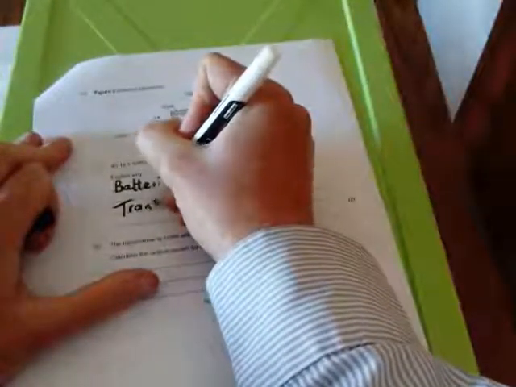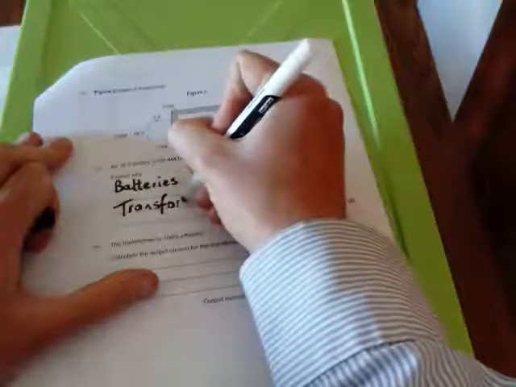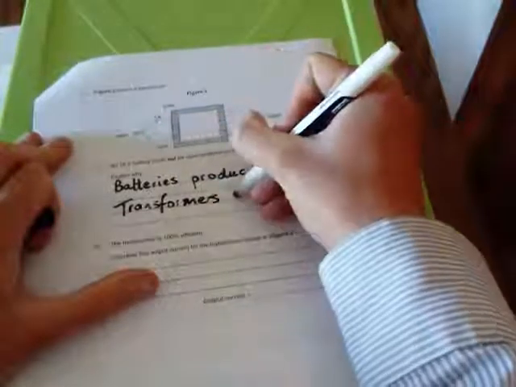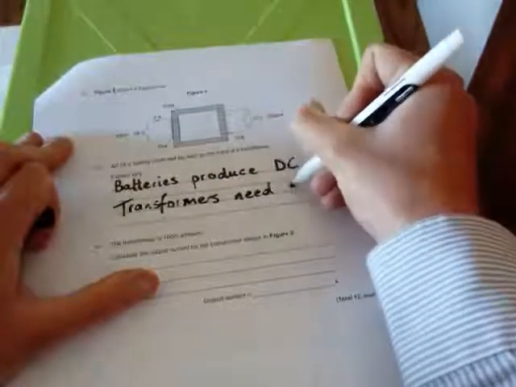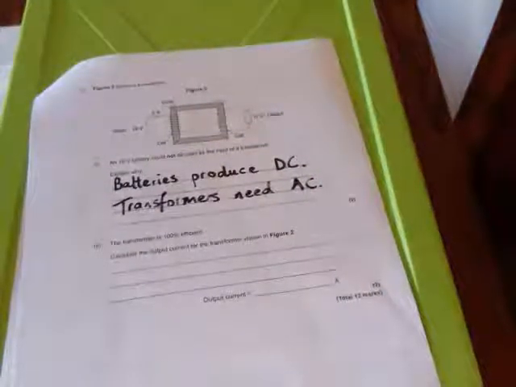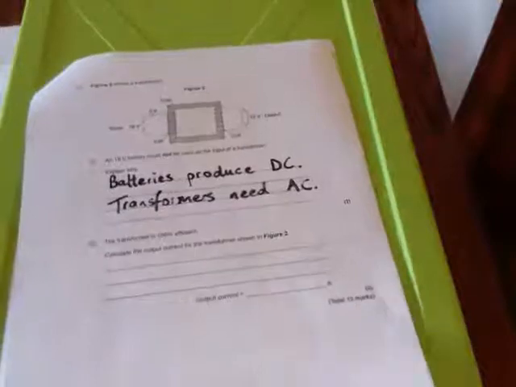Transformers need AC. Now I suspect that's enough for the mark. We could go into the detail of why they need AC, because they need to create a changing magnetic field, but I doubt we need it for 2 marks. I think that will be enough. If you put extra, great, but I think that's enough for that.